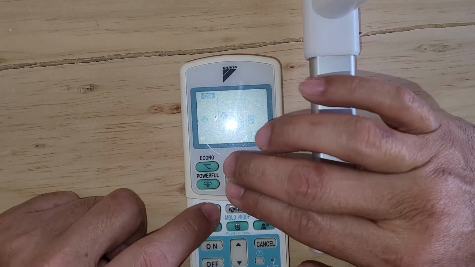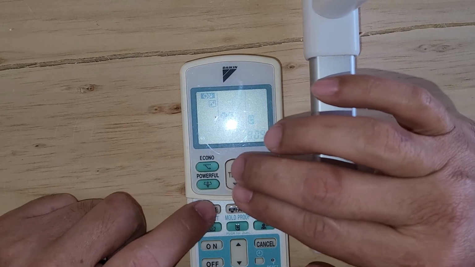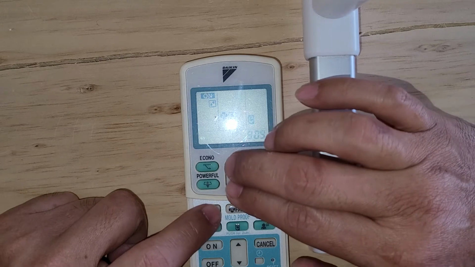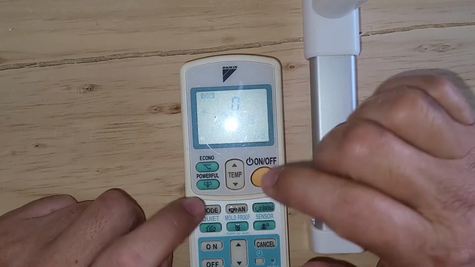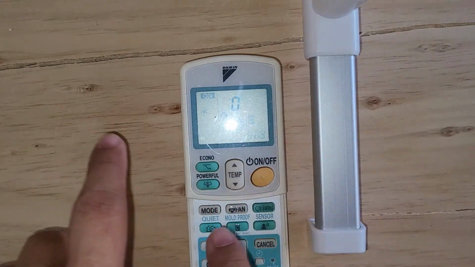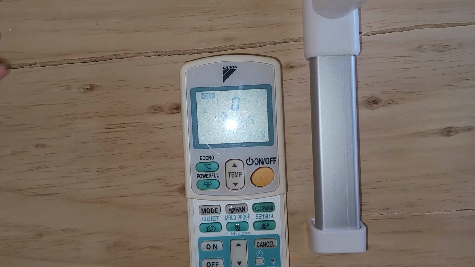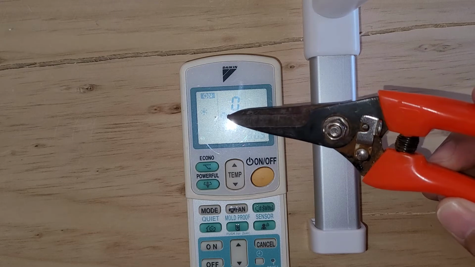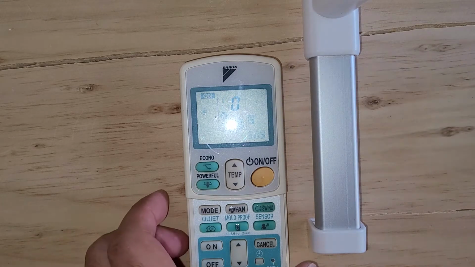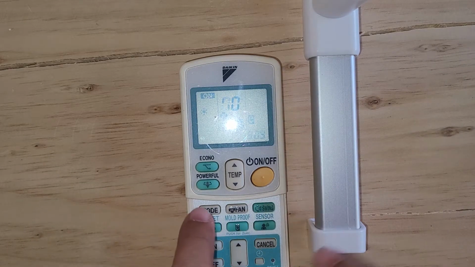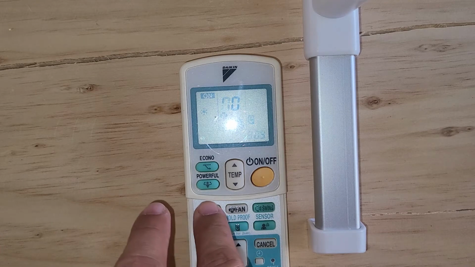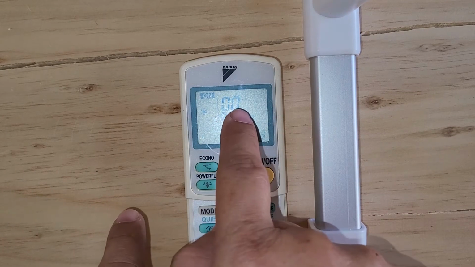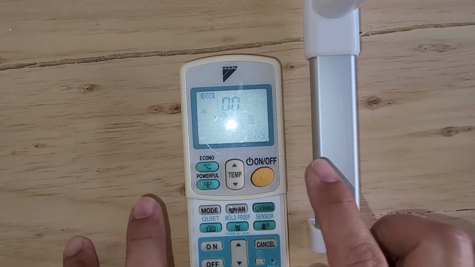Okay, first time cannot, second time. Okay, still cannot. Let me try again. Okay, if you have properly executed it right, the first digit will be blinking. But if you press for too long or you have accidentally pressed mode, then it jumps to the second digit. So you don't want to do that, you see.